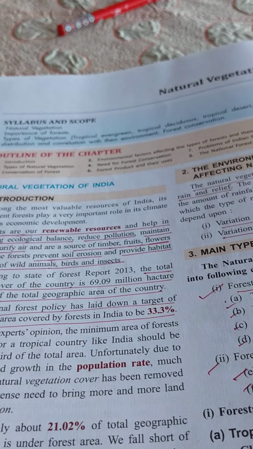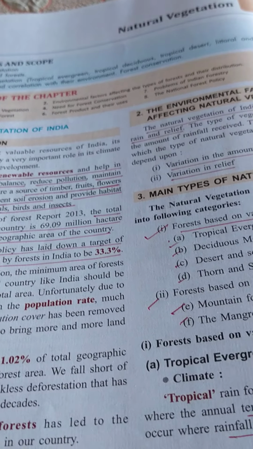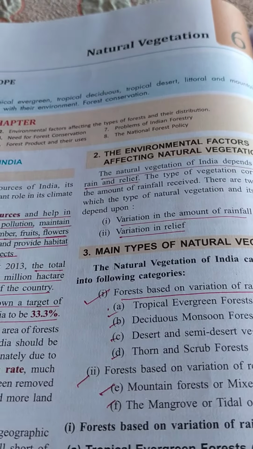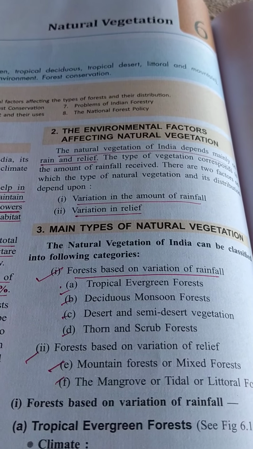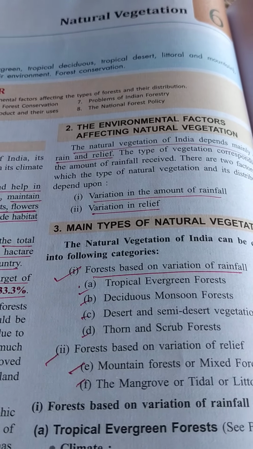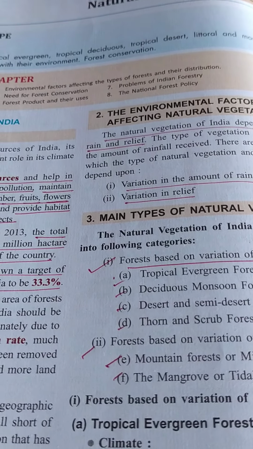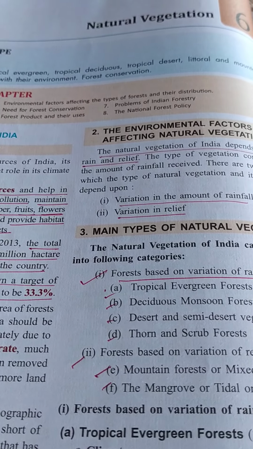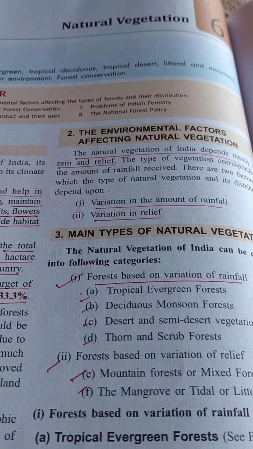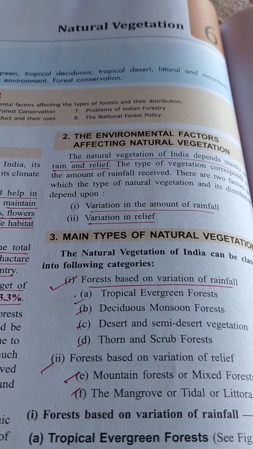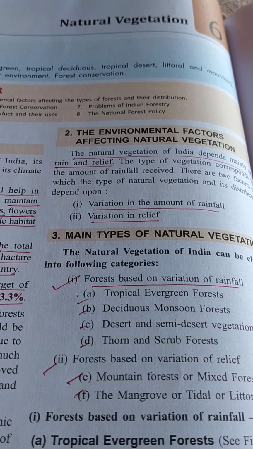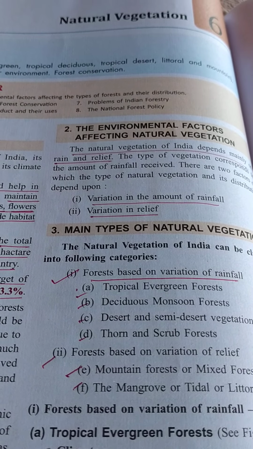My dear students and all my dear viewers, today we are going to discuss one of the most important chapters of class 10 ICSE Geography. This is natural vegetation. This chapter is very important for the exam because most of the questions which come from this chapter are very common and quite sure. That's why students take a lot of interest particularly in this chapter.